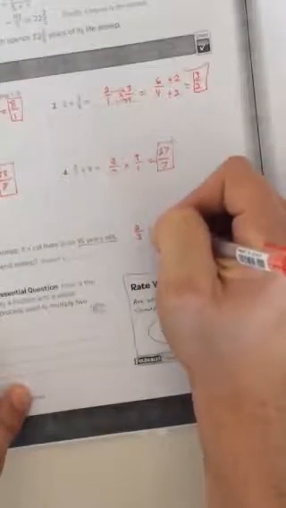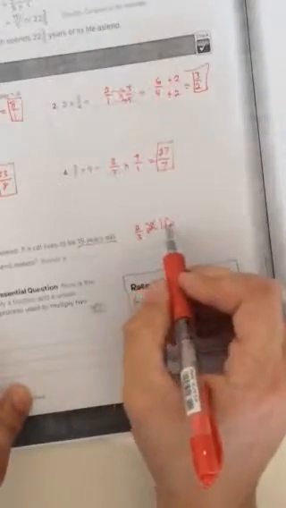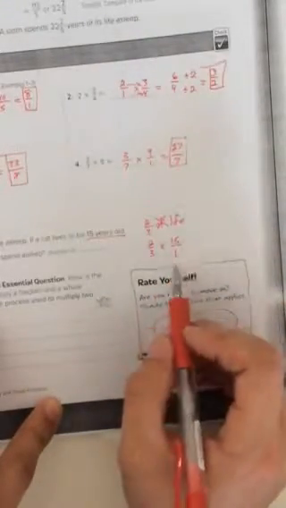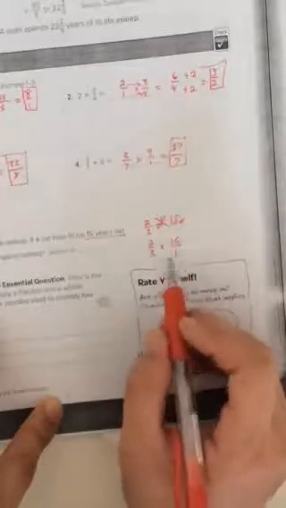2/3. Remember the word of means multiplication. So 2/3 times its life. Well, how long did it live? 15 years. So its life is 15 years old. So 2/3 of 15. Now remember, you can write that like this also, 15 over 1. 15 divided by 1, that's still 15.